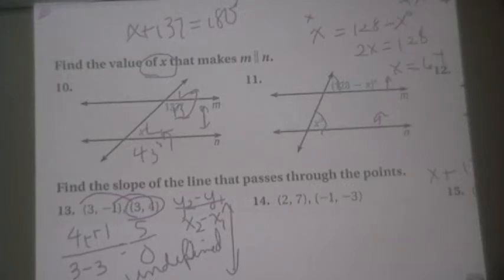Okay, looking at the next one, we're going to start with this point first this time. 7 minus negative 3 over 2 minus negative 1. 10 over 3. That's the slope.